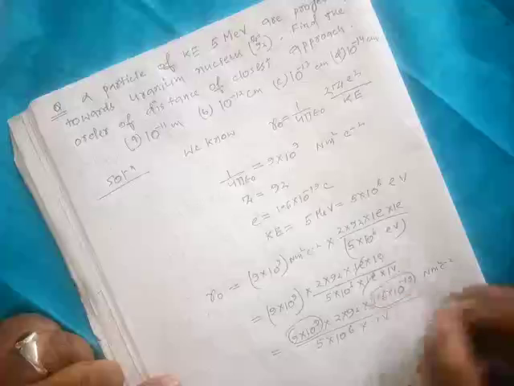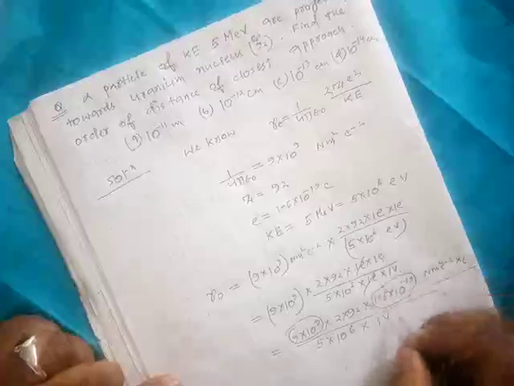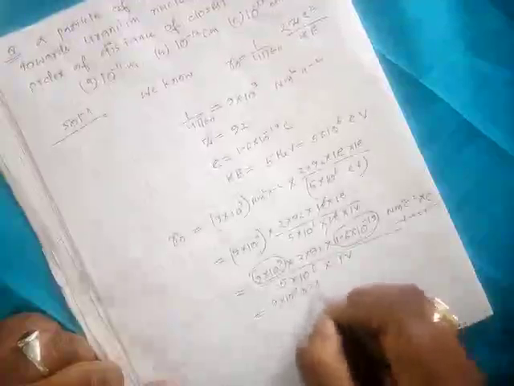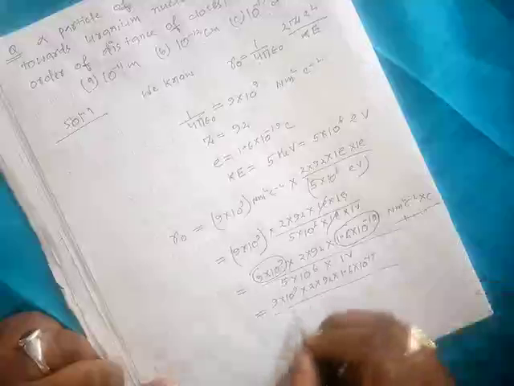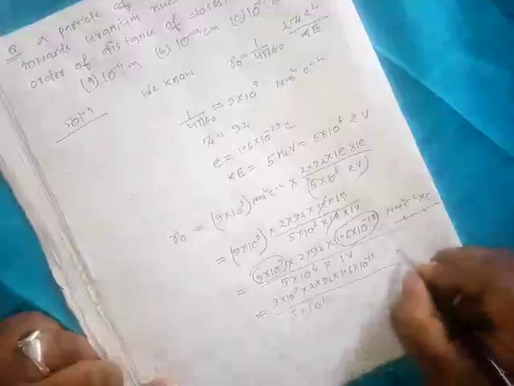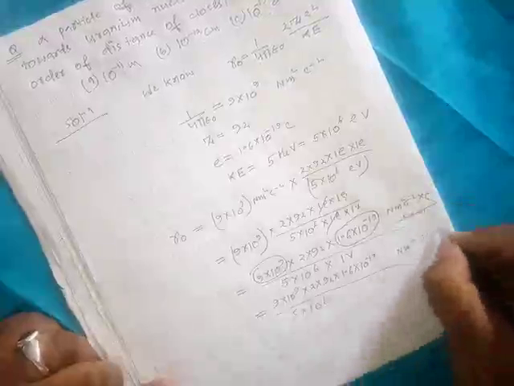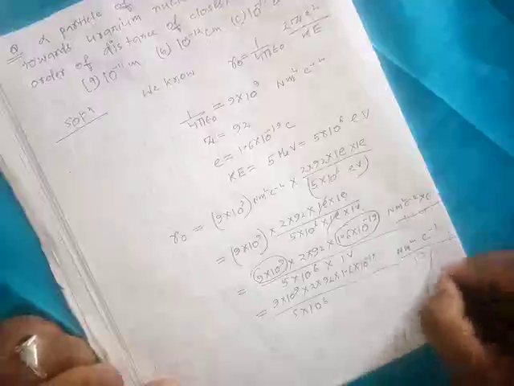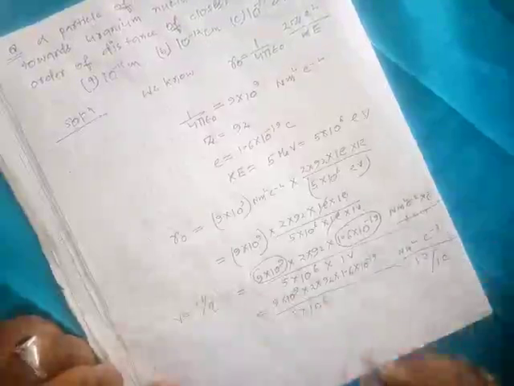So it is 9 into 10 to the power 9 into 2 into 92 into 1.6 into 10 to the power minus 19, over 5 into 10 to the power 6, Newton meter square coulomb to the power minus 1, coulomb to the power plus 1 is coulomb to the power minus 1, divided by 1 volt. 1 volt means what? 1 joule by 1 coulomb, because V is equal to W by Q. Again W is equal to force into displacement, Newton into meter.